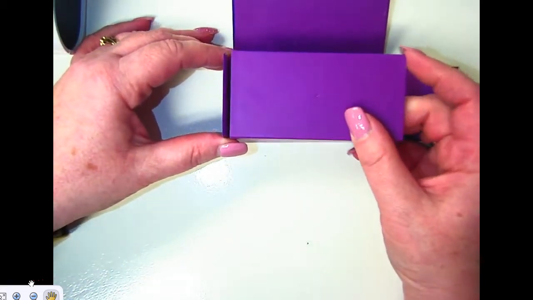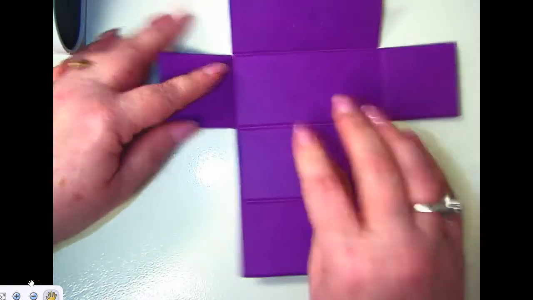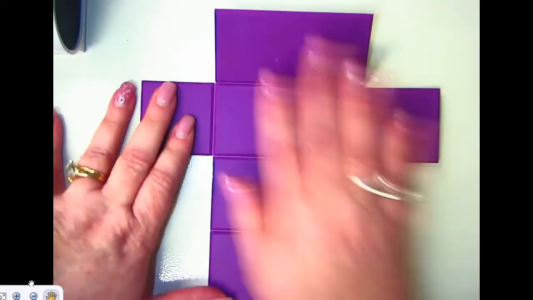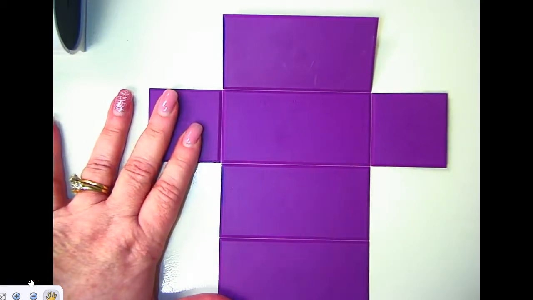So we're going to be working with some nets today. And you need to be able to find the surface area of a rectangular prism, but you also need to be able to find the net of a triangular prism. Let's see if I can open this. Well, I can't get this one open. But we'll actually work with a paper net in just a minute.